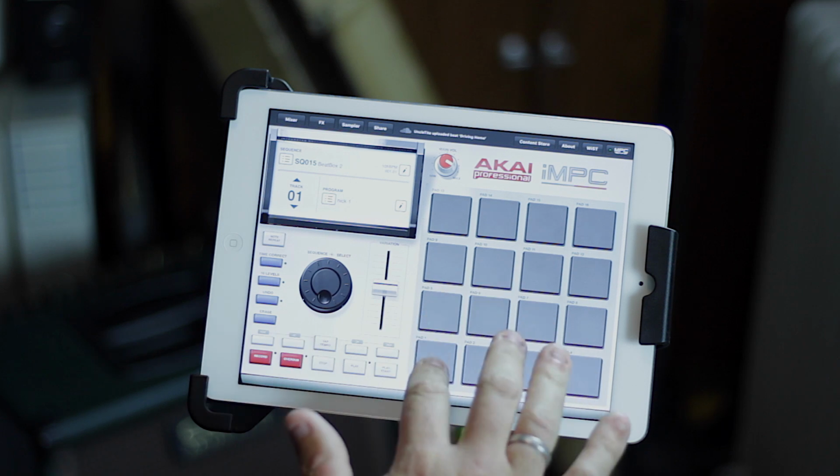One of my favourite drum machines is the Akai MPC. They're a classic nowadays, and so when I heard there was one available for the iPad, I tried it out, and I really dig it. I use it a lot on gigs. So it's just set up just like a regular MPC.